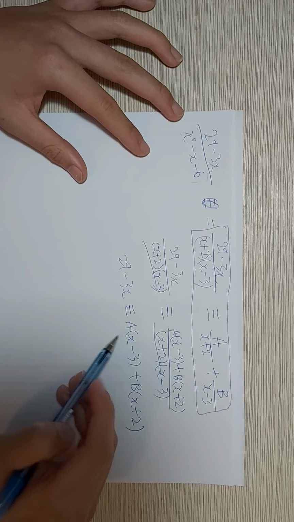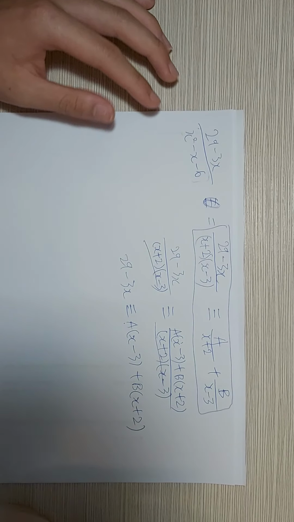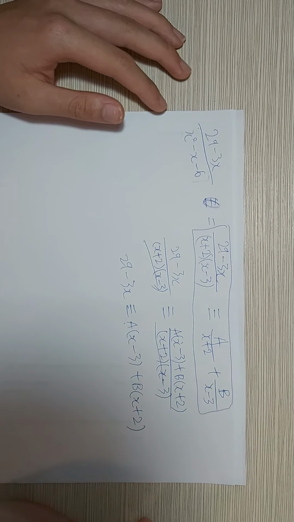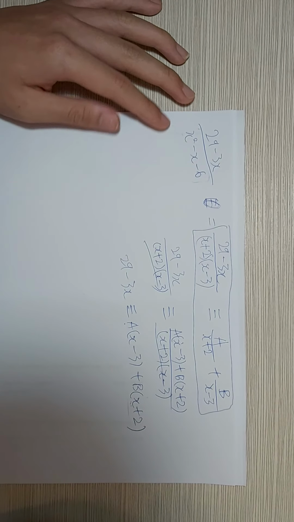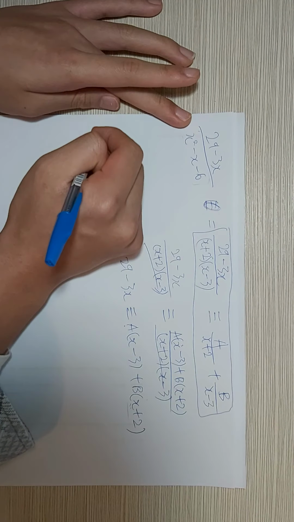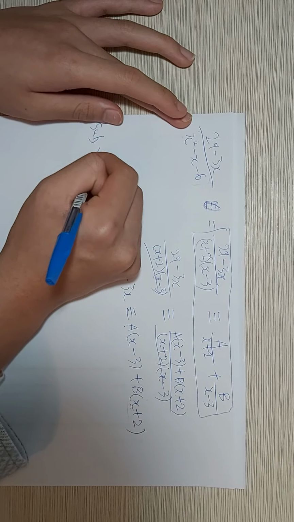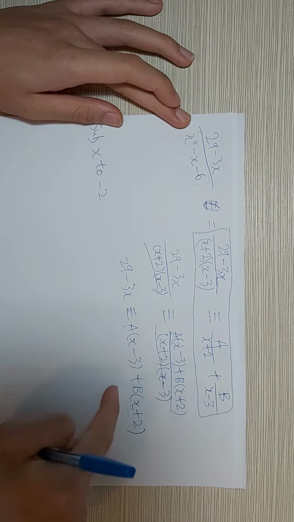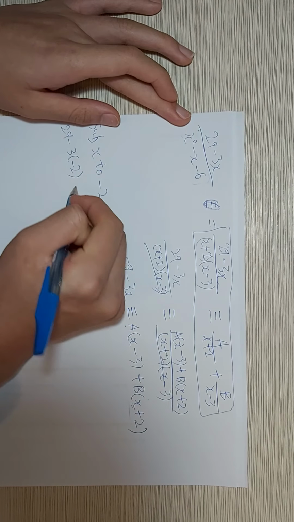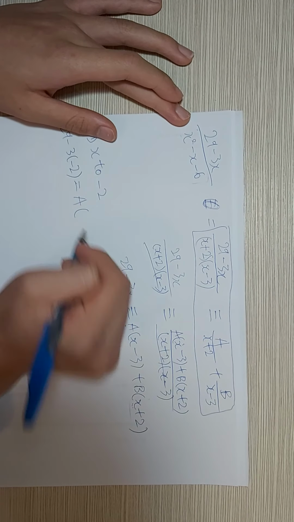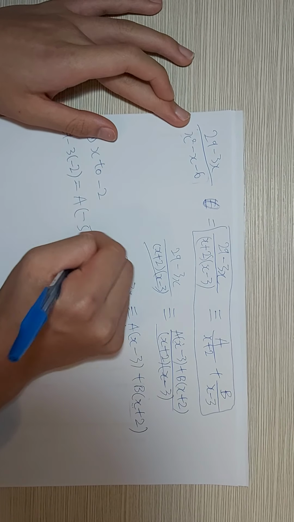So now if we want to solve for A, we will hope B to disappear. So we want this term to be 0. So how can we do that? Easy. Substitute x to negative 2, so that this will be 0. It is equal to A times negative 5.